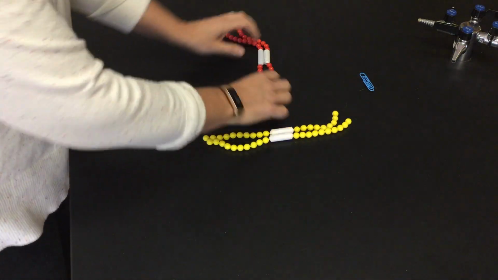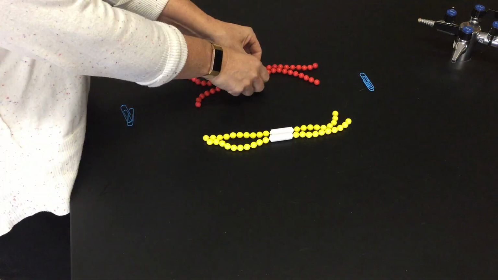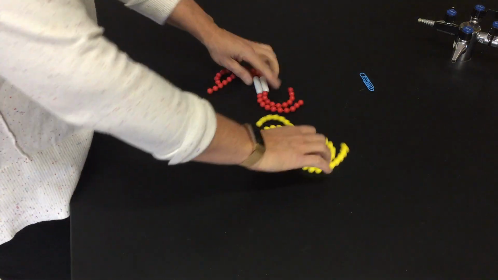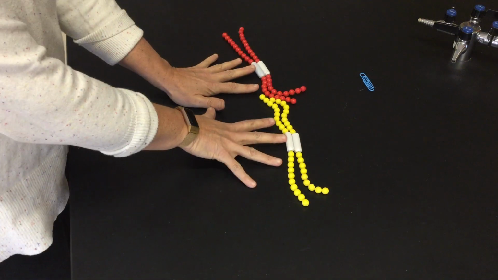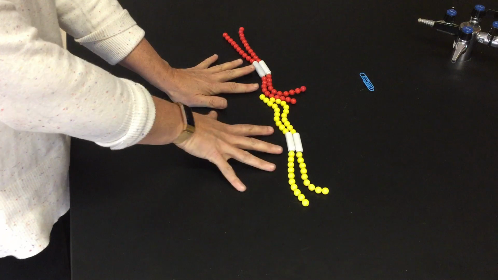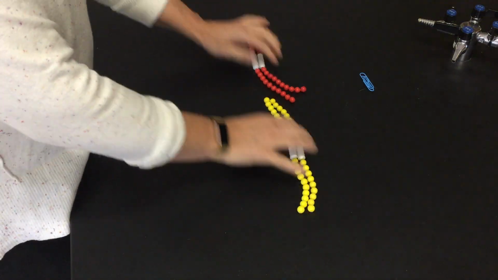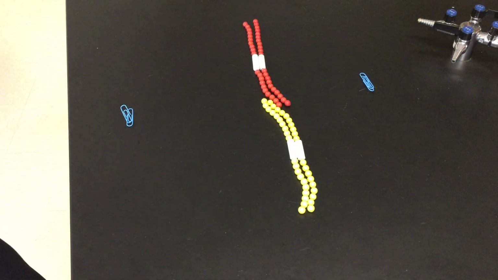We don't want them lining up like this, because that means they would have to separate that way. They are lining up like this. The spindle fibers are attached to the centromeres and centrioles. They are lined up along the middle.